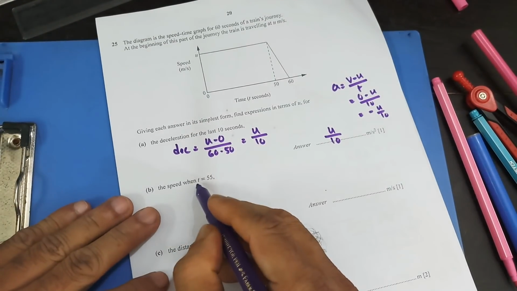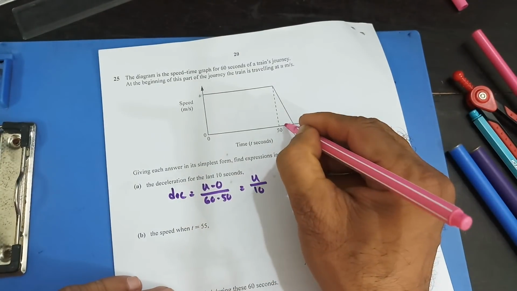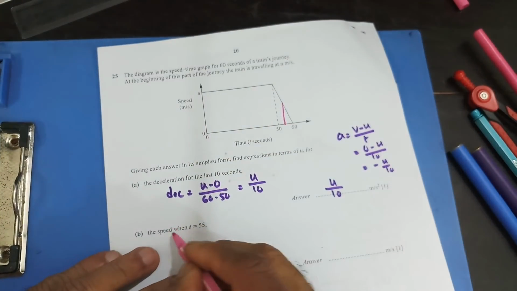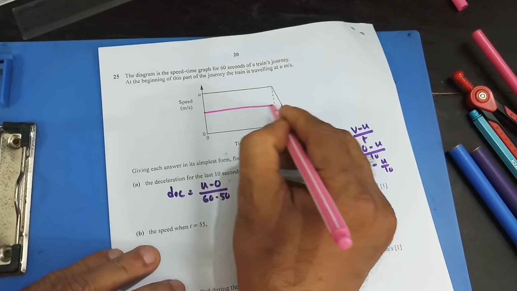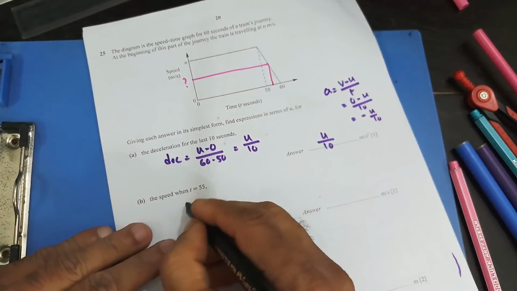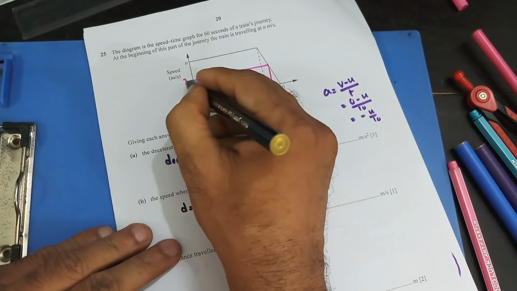The speed when t equals 55. So t equals 55 somewhere over here. So that's 55. They are asking for the speed at 55. So what I'm going to do is put the deceleration over here equal to this one.